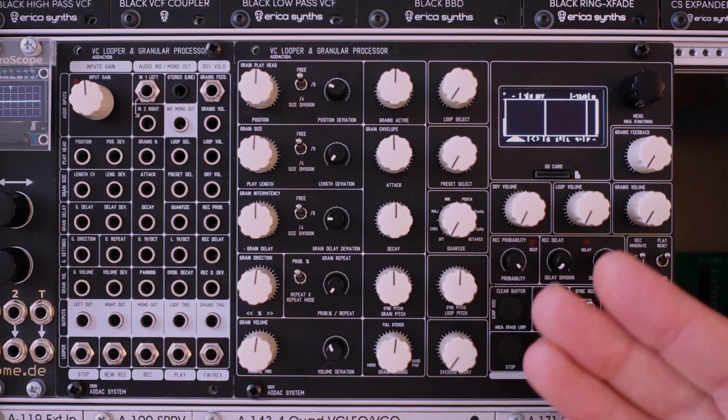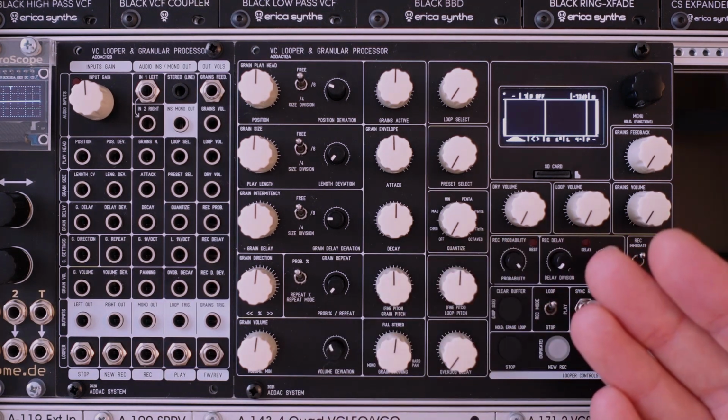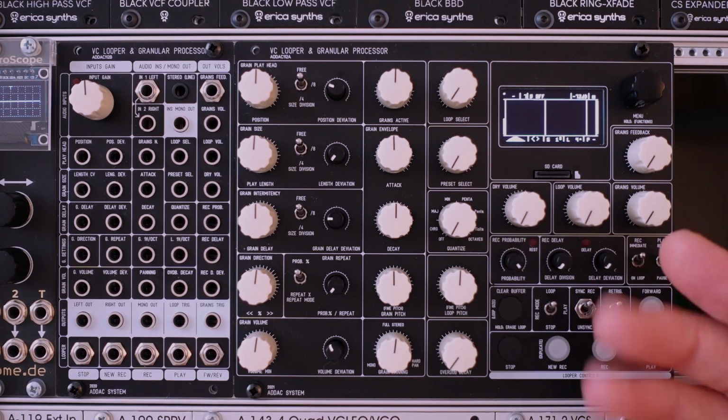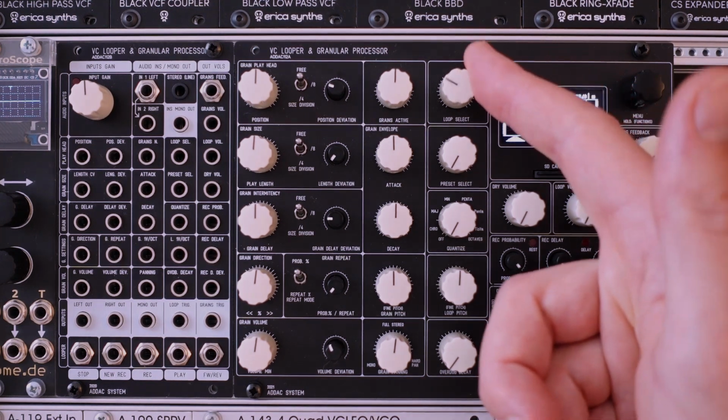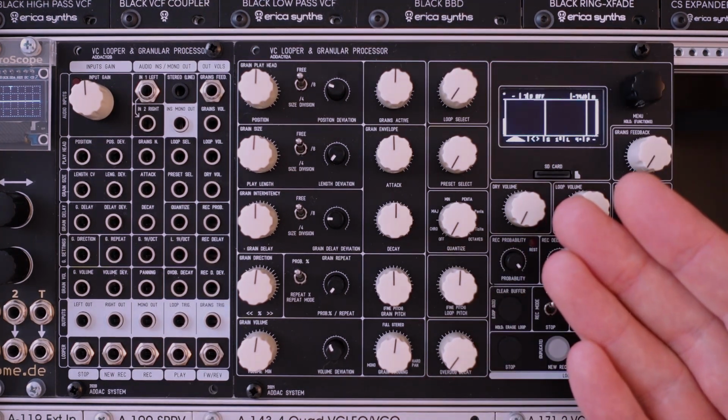You can fill a bank with up to 99 files or up to 30 MB per bank. You can switch between loops with the knob here, and changing loops within a bank is immediate.